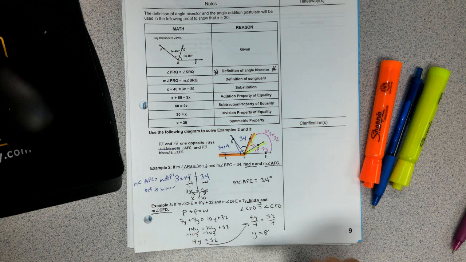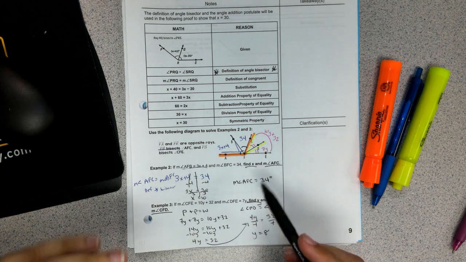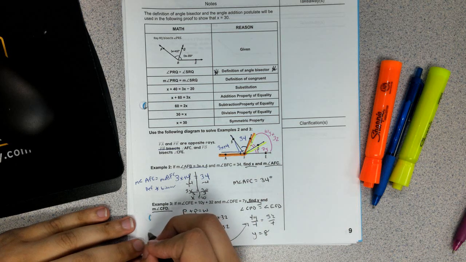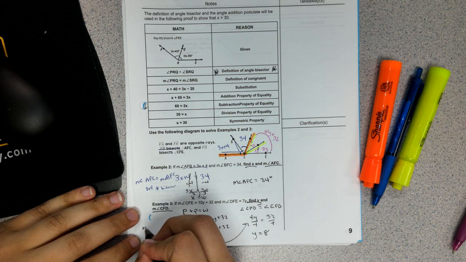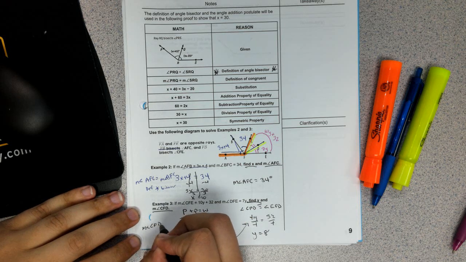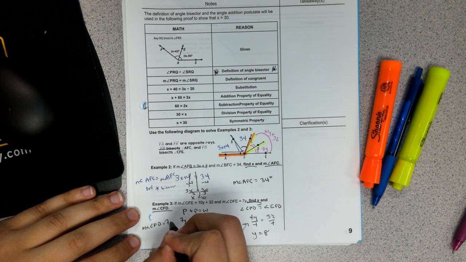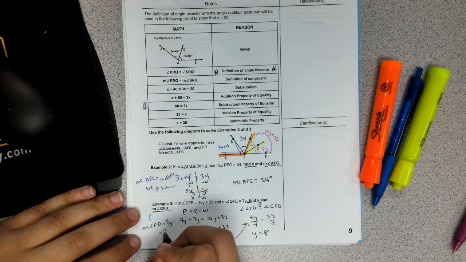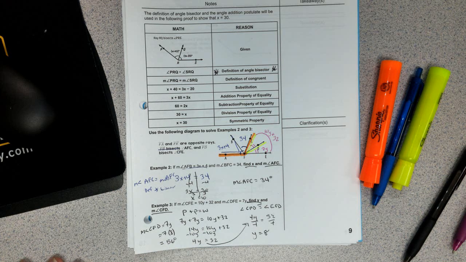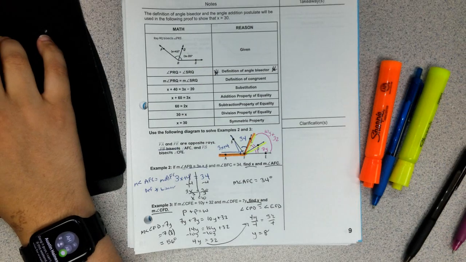Now I need to find my angle CFD. Well, angle CFD is equal to 7y, so the measure of angle CFD is equal to 7y, which means that it's equal to 7 times 8, which means that it's equal to 56 degrees. And that is how you use bisectors and the angle addition postulate in order to solve for x in various angles.